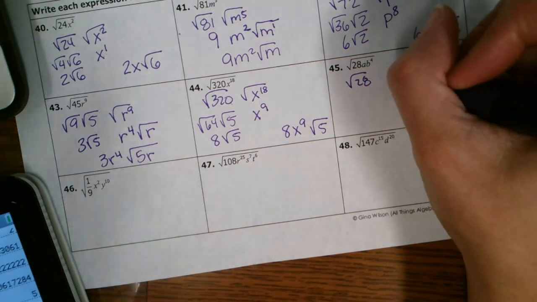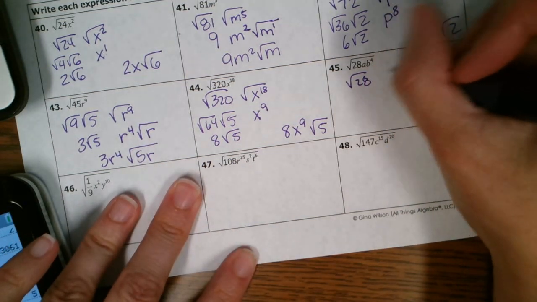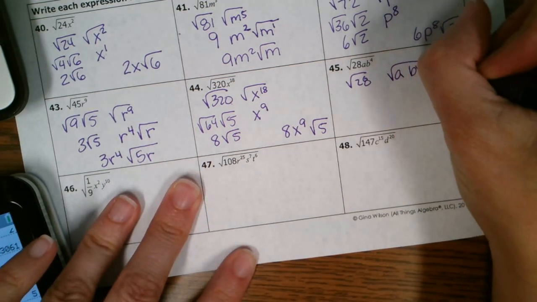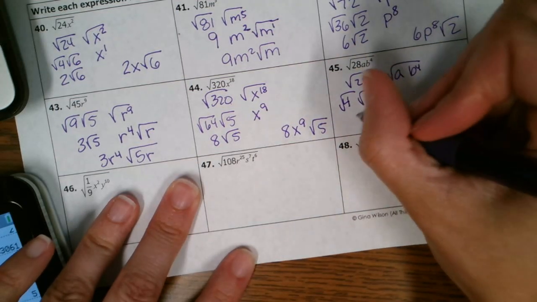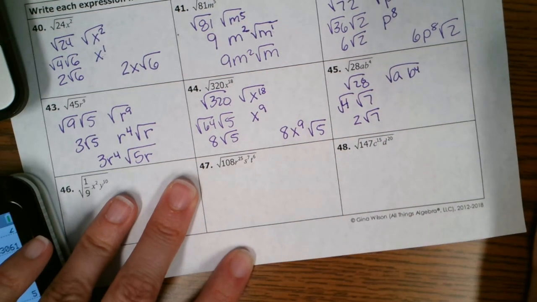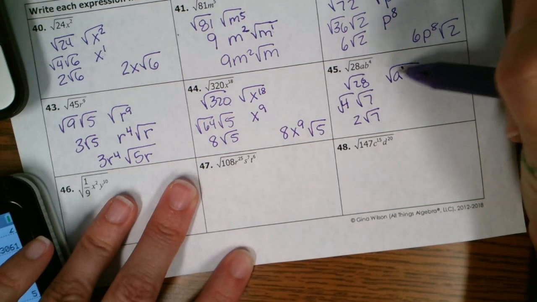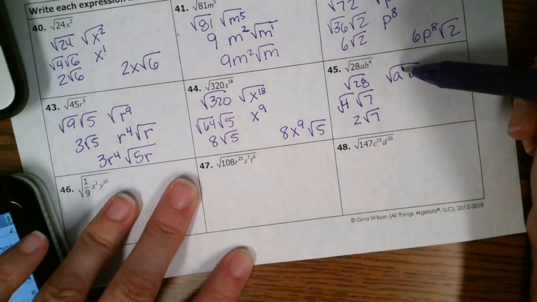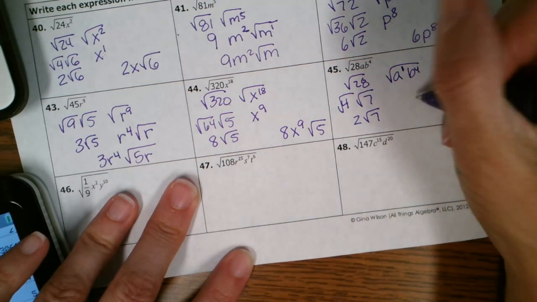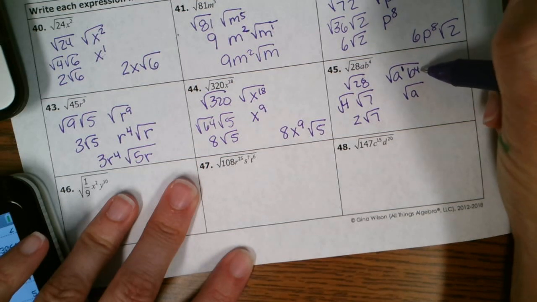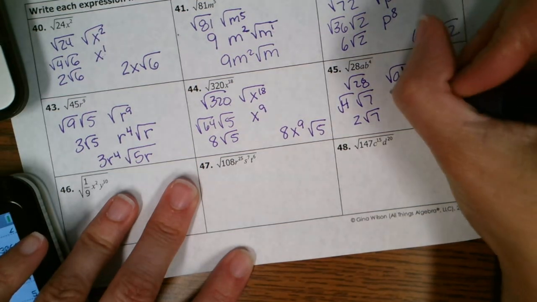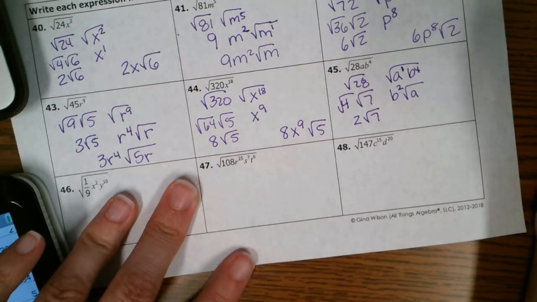Alright, we got 2 questions here, or 2 parts. 28. 4 goes into 28 7 times, so 2 radical 7. This a really has a 1 there. It's not going to get out, because if I do 1 divided by 2, I get 0.5. So that a is going to be stuck inside the radical. B has an exponent of 4. If I do 4 divided by 2, it's 2.